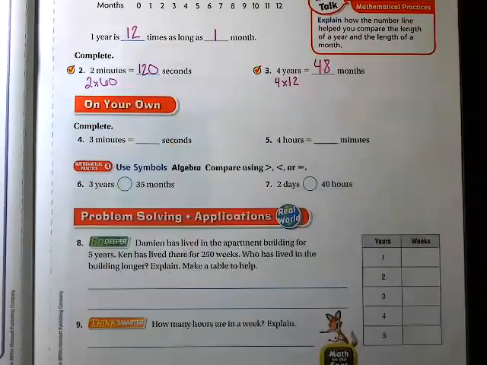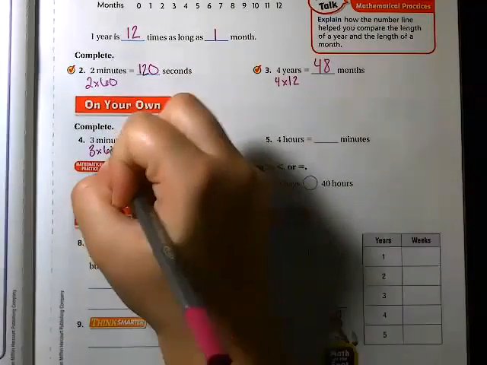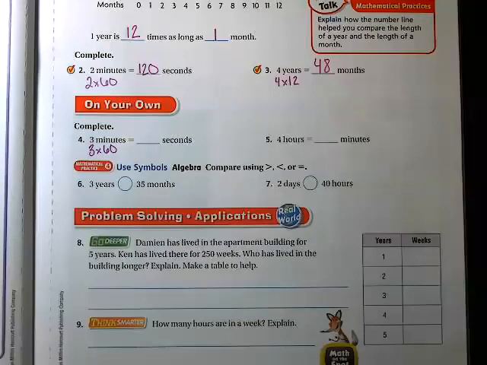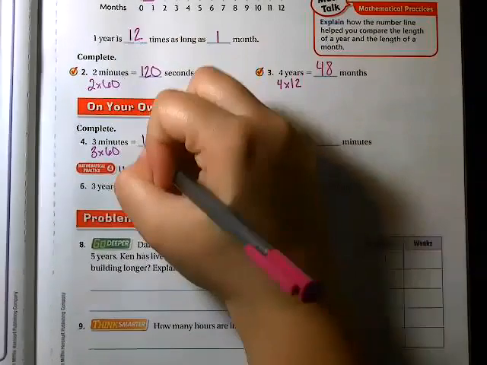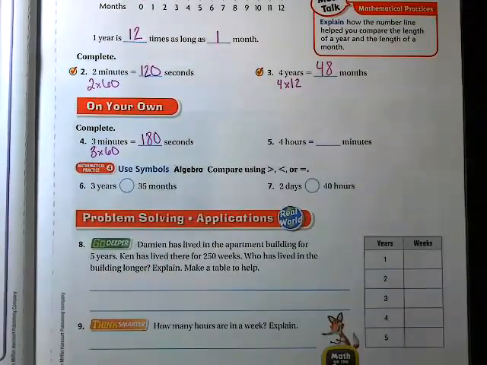All right, our next one says 3 minutes is equal to how many seconds? Remember, there are 60 seconds in a minute, so we would do 3 times 60. Wonderful. So we do 3 times 6, which is 18, and attach our 0, so 180.